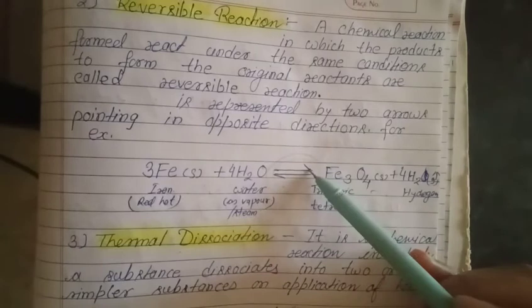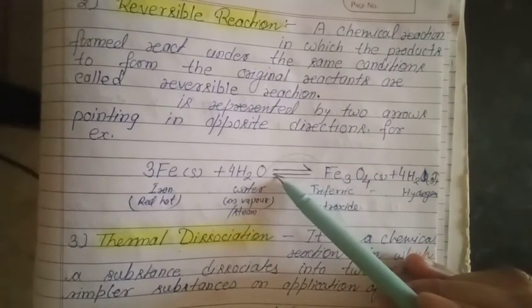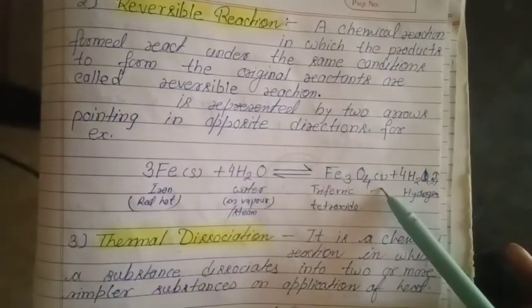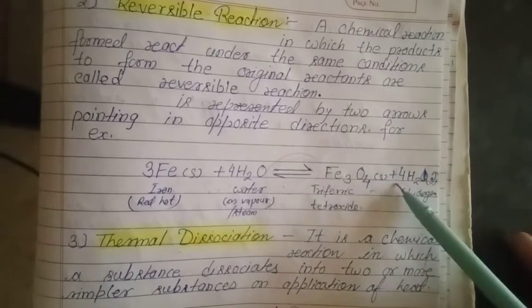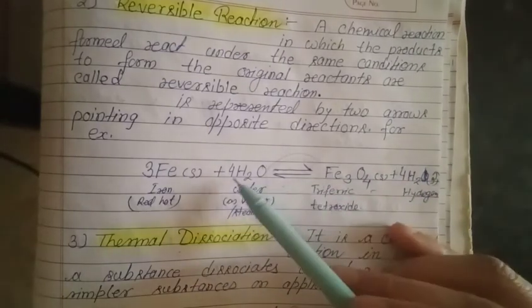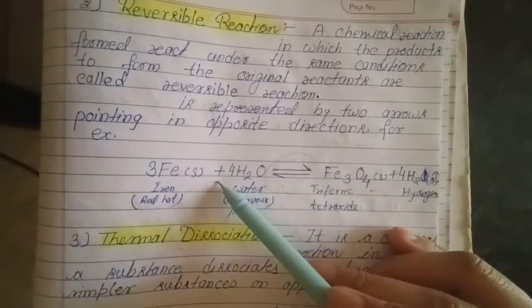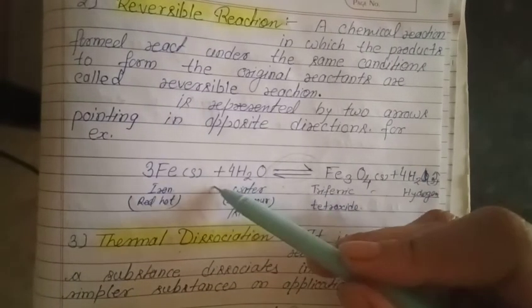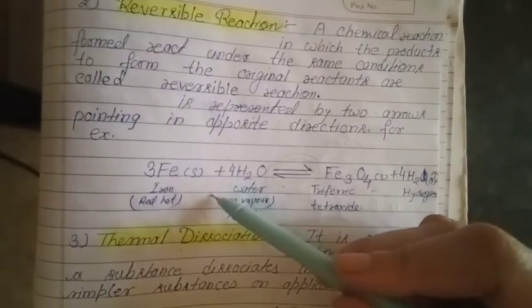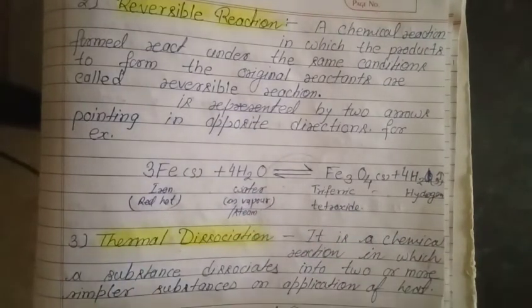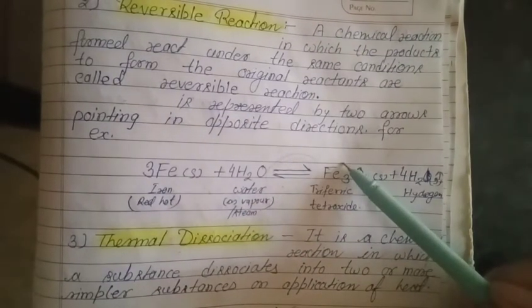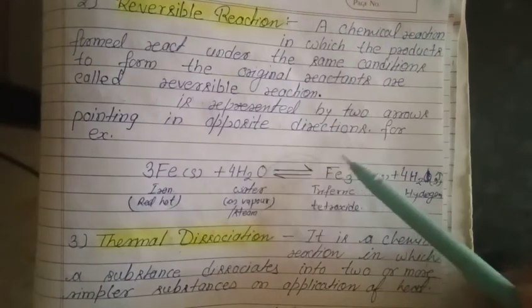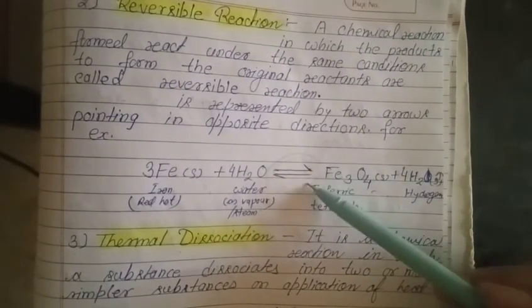Can you see that this one has two arrows here, because once it formed into the product, again the product reacts in the same situation. वही situation रहेगा what was in the case of the reactant. Then again it reacts together and it comes back to their prior position. Same reactant के form में आ जाएगा. What will happen in the case of this reaction? The reaction is represented by two arrows pointing in opposite direction. ये आपको याद रखना पड़ेगा.